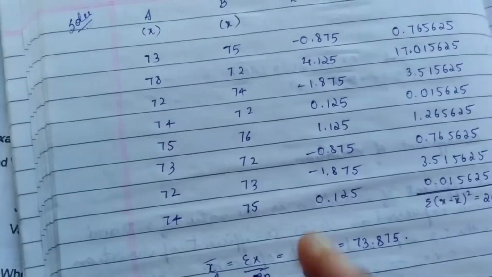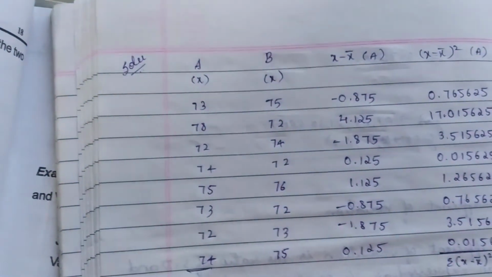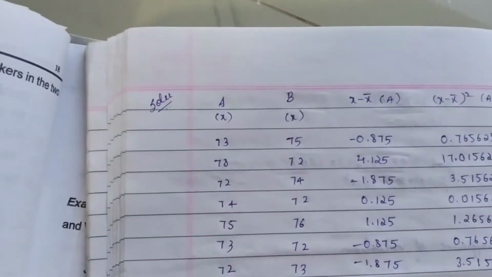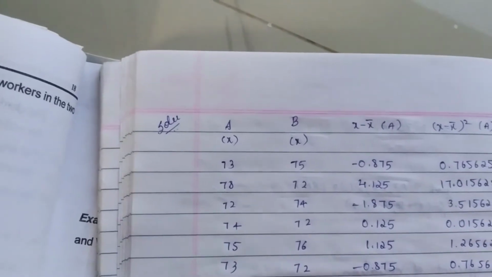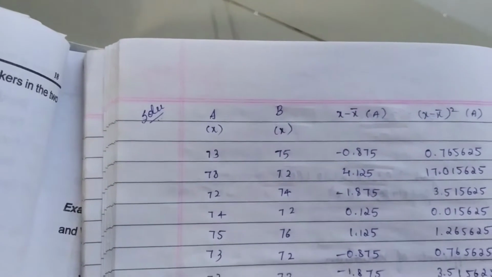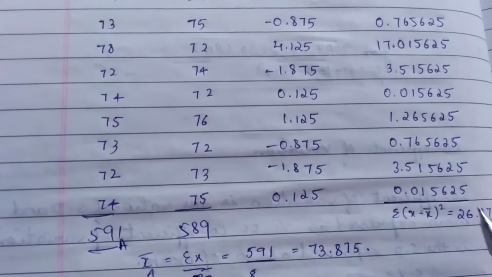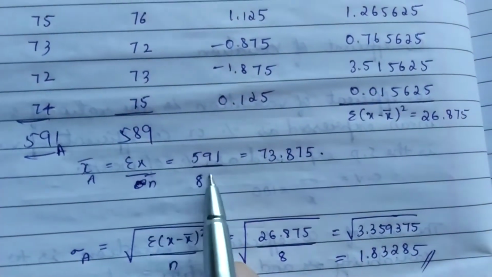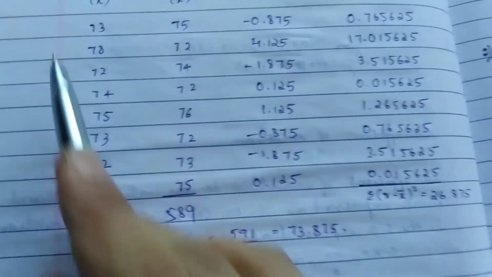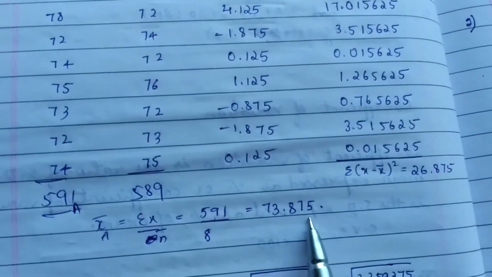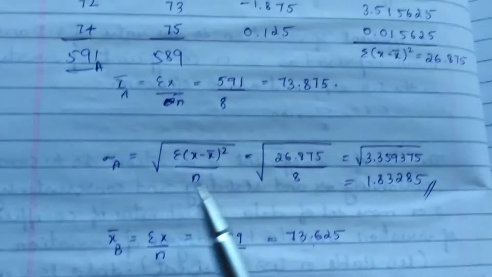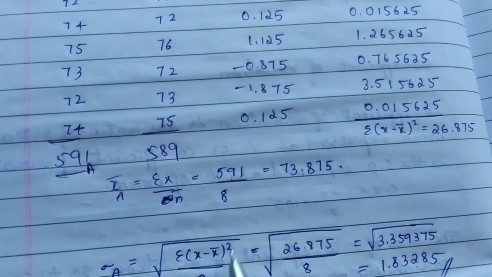So sum of x is 591 for A and 589 for B. So the mean for A is sum of x, 591, divided by 8. The number of values is 8: 1, 2, 3, 4, 5, 6, 7, 8. So I get 73.875.